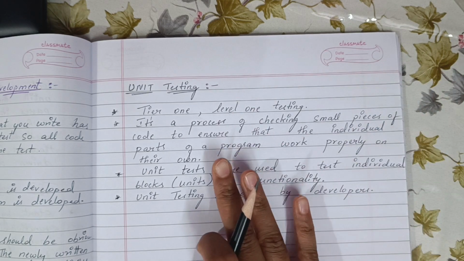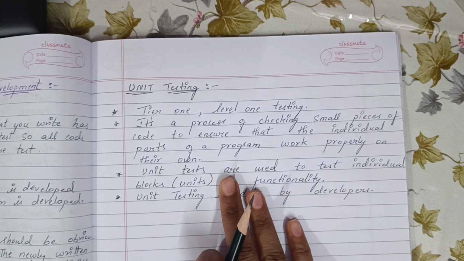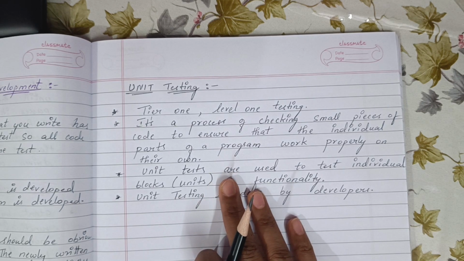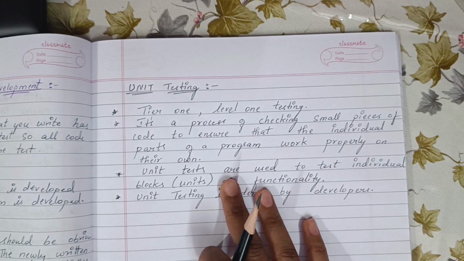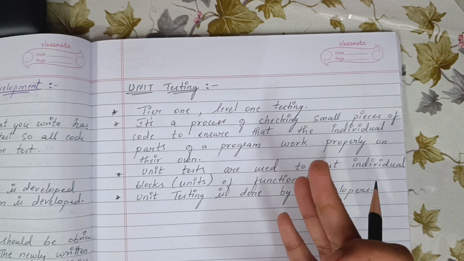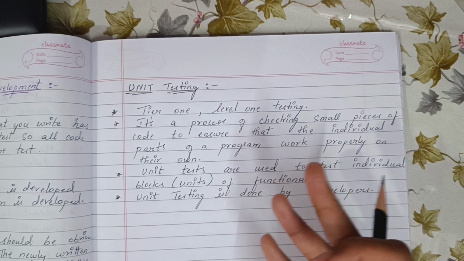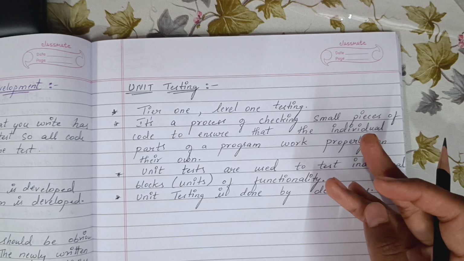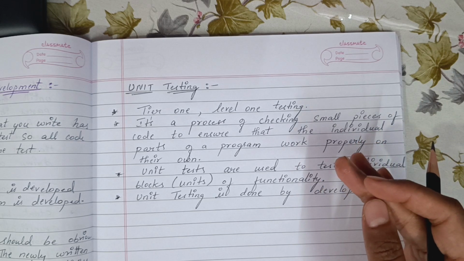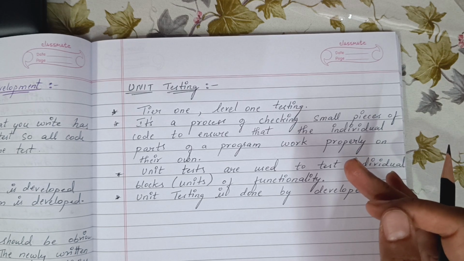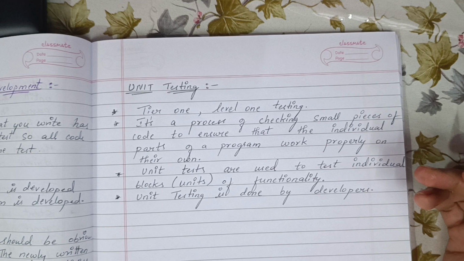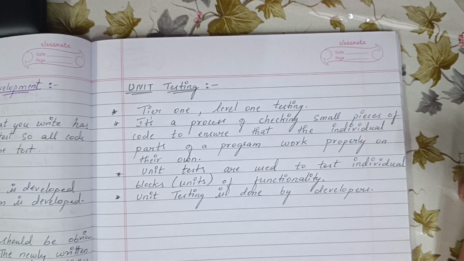Very simple. Unit testing, as we have seen in the previous video, I have explained about the classification of software testing in a short video. There we have seen there are a lot of testing types. You might have heard about unit testing, integration testing, component testing, system testing, performance testing, and then user testing. In there also alpha testing, beta testing, acceptance testing, regression testing. There are many types of testings.